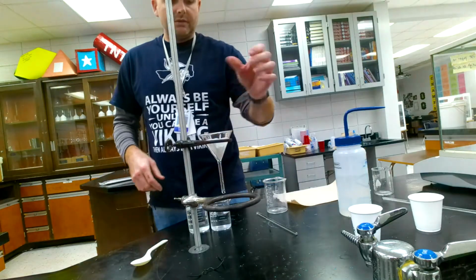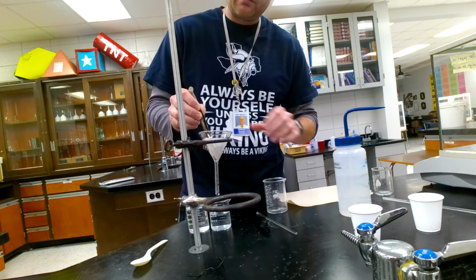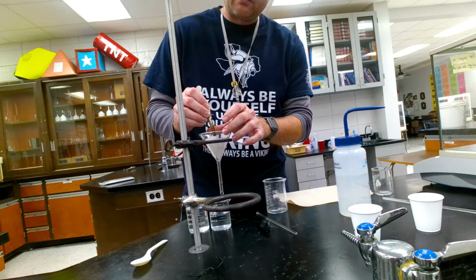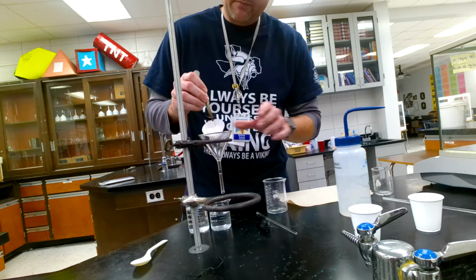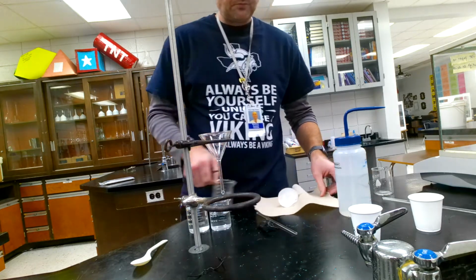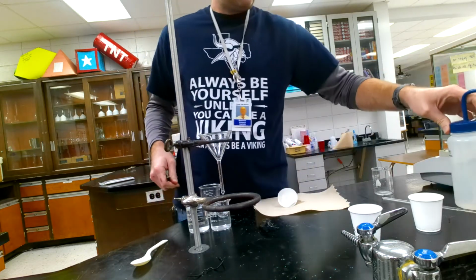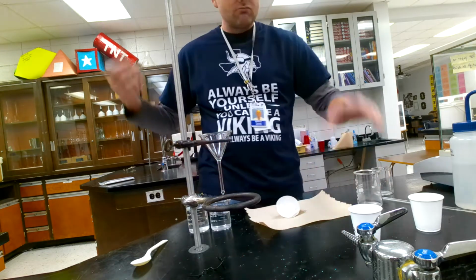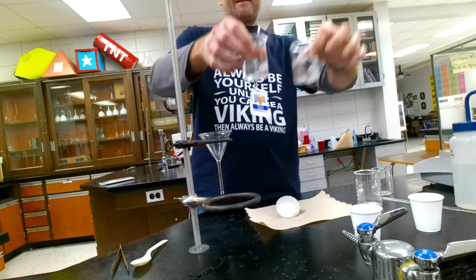All right guys, we are done filtering, and all I'm going to do is use some tweezers to try to work this guy out of here, because it can be a little crazy. When I get that, it should come right out, and there we go. I'll let it sit overnight, and I will let you know the results of this, and that's going to be it.